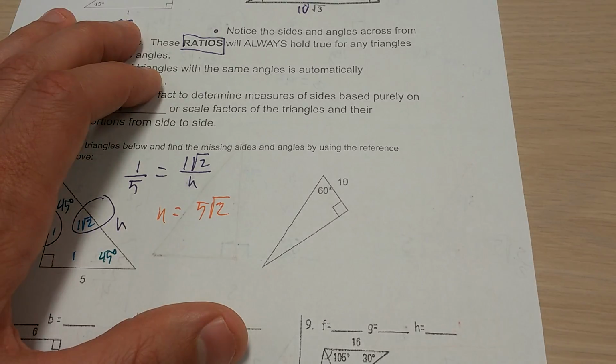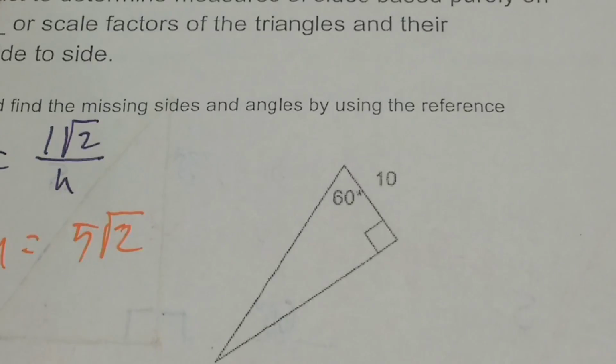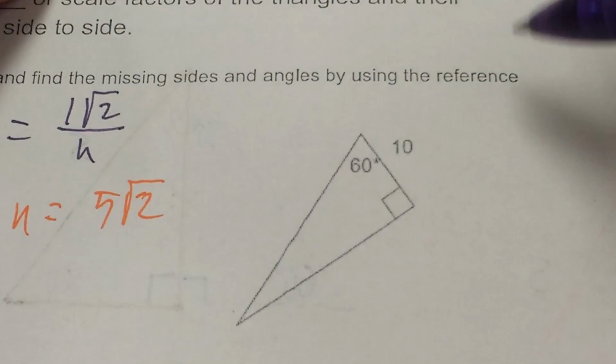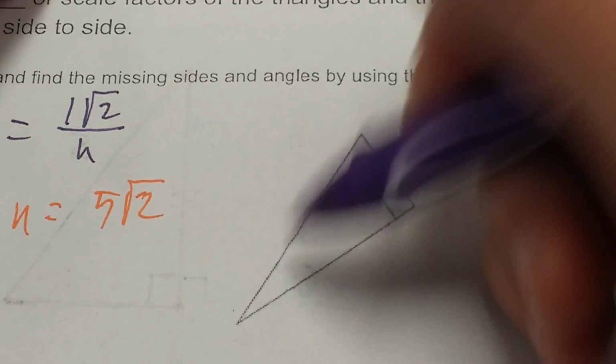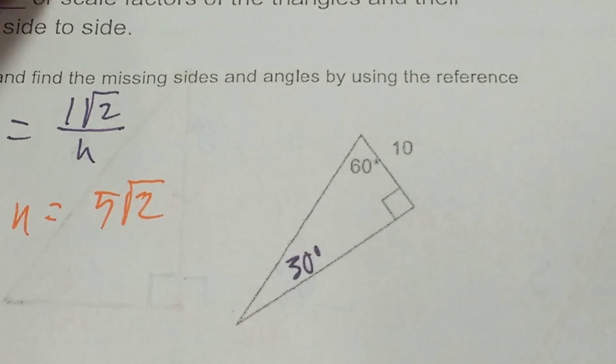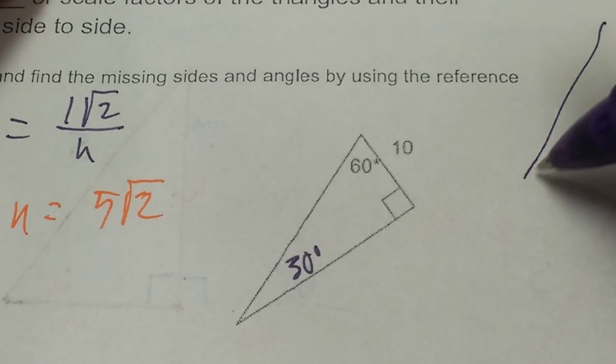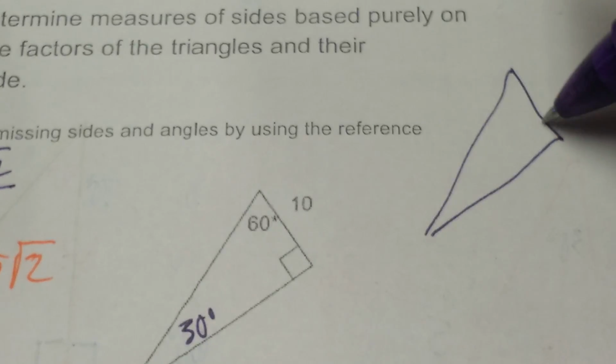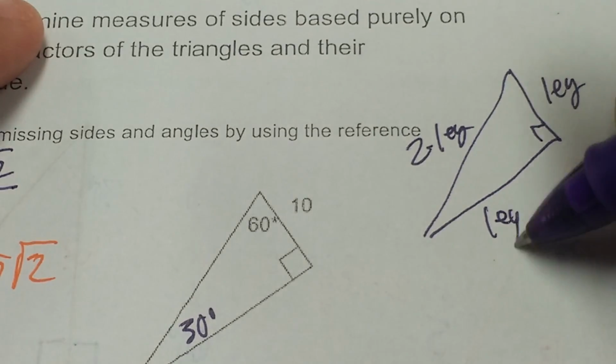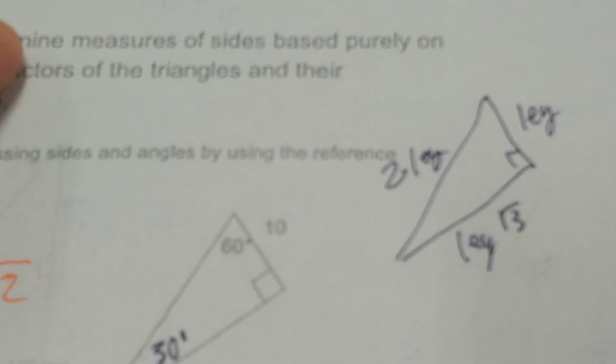Another triangle. All right, zoom in a little bit. Take a look at that one a little closer. No pun intended. 60, 90, that means the remainder has to be 30 due to the angle sum rule of a triangle. Now, what have they given us? They've given us the leg. Right? If I draw this triangle for us up here to the right, and we know that's the leg, we know that's 2 leg, and we know this is leg square root of 3. Then, what can we do with that?